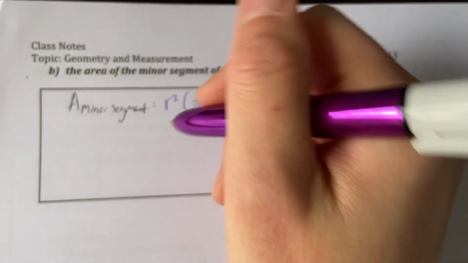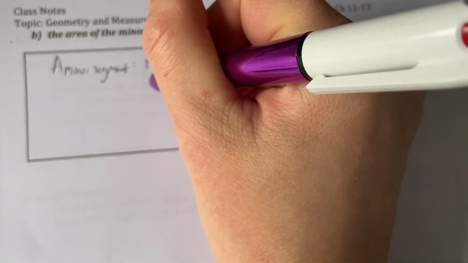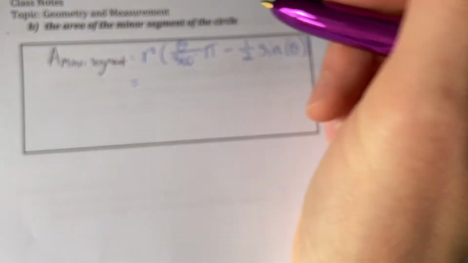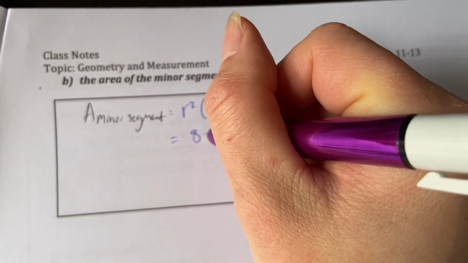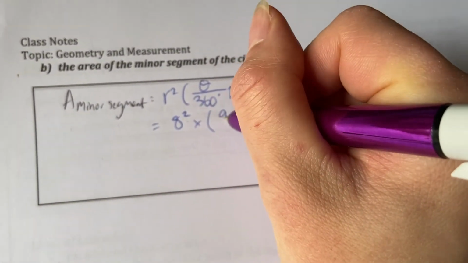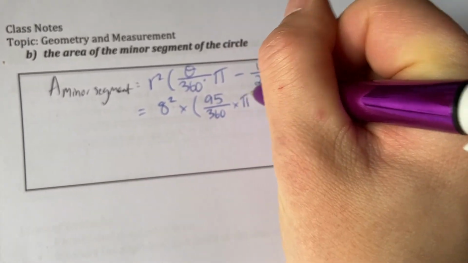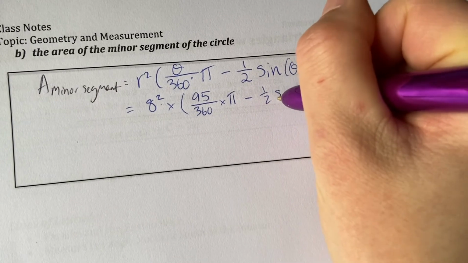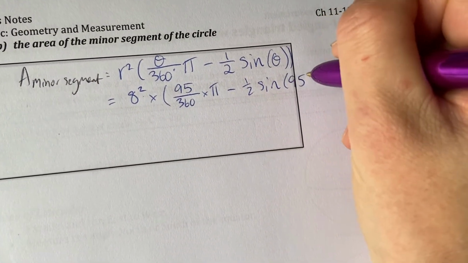So just remember, when you've got something next to something else and there's no operation between them, it just means that they're multiplying each other. So the radius, go back to the circle, is 8 and the angle is 95. That's all we need to know. So radius is 8 squared. Don't forget that squared, they're easily forgotten as well. 95 over 360 times pi minus half sine, and then this is 95.